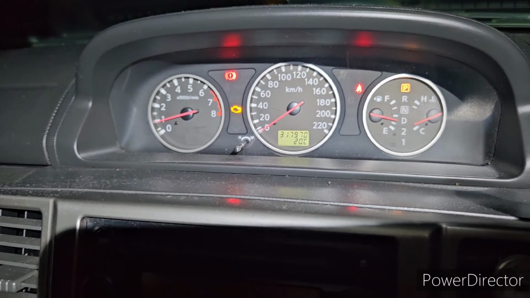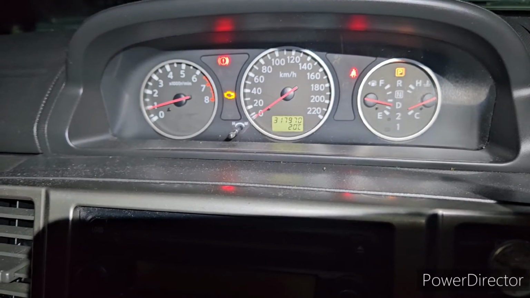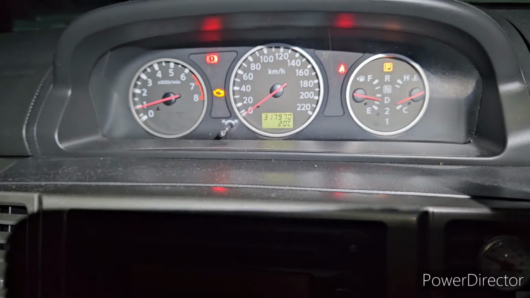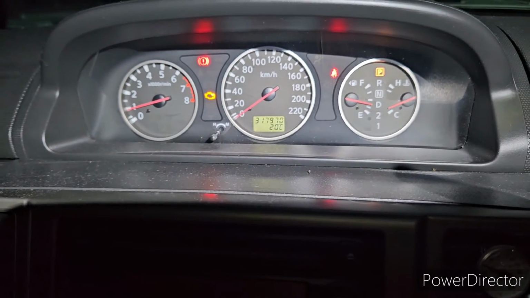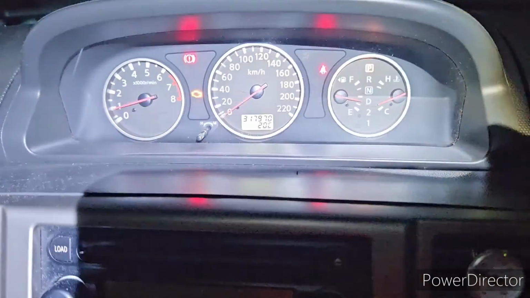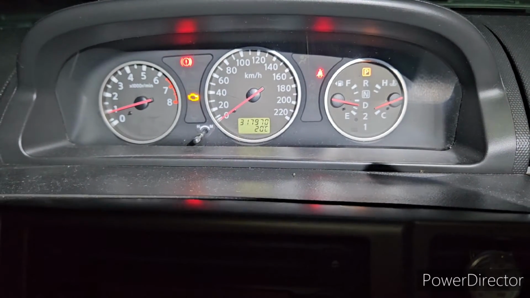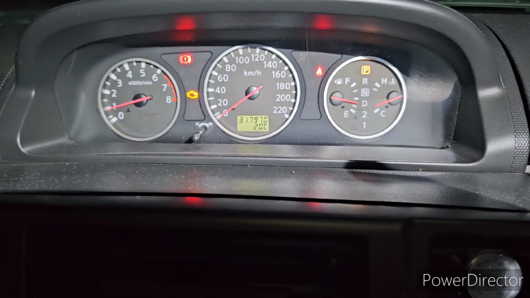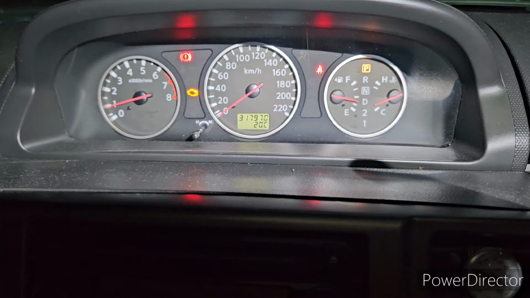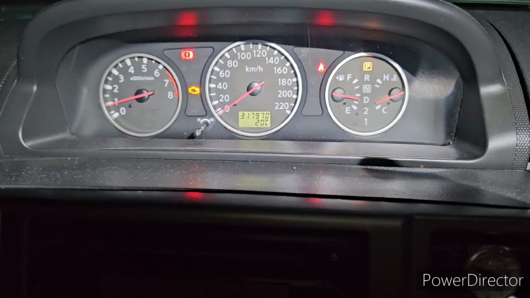So what we have today is my Nissan X-Trail, 2007 year model. The issue right now is I have a check engine light on the dashboard. I already scanned this vehicle, guys, and I'm going to show you the fault code. I raised this fault code twice, guys, and it appears once a week.